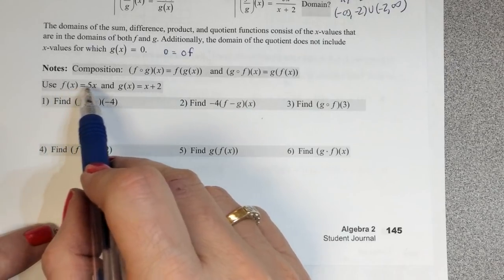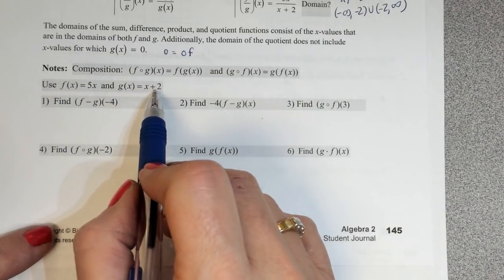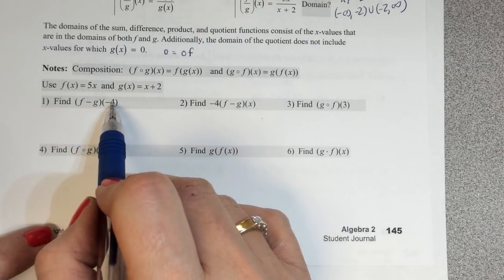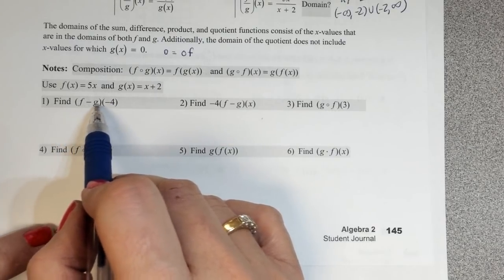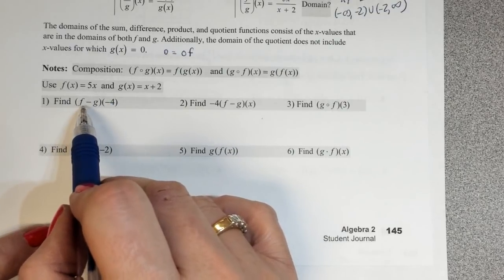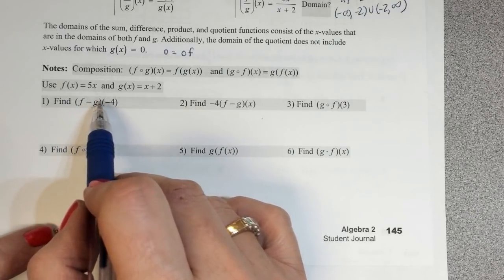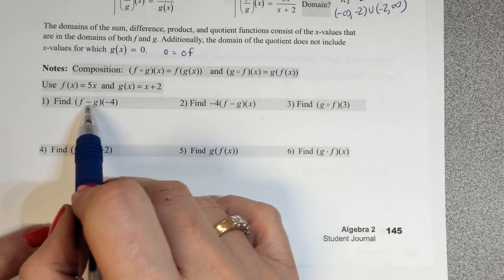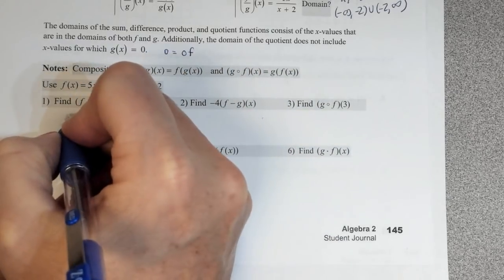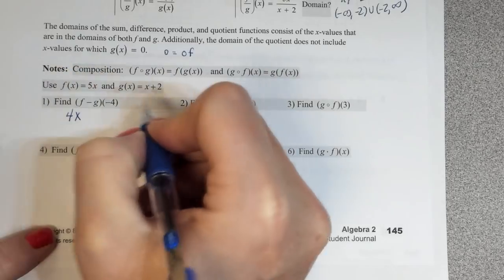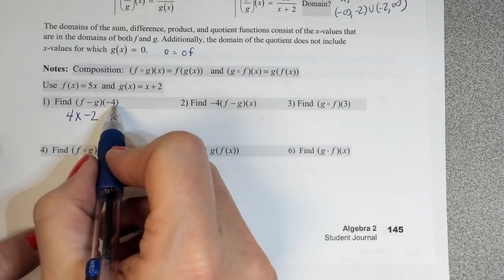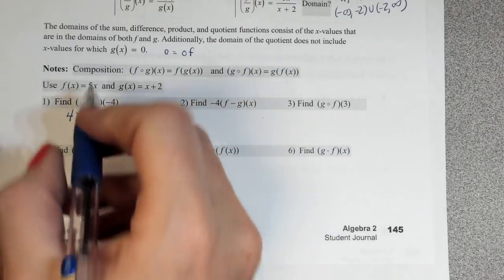All right, so use f of x equals 5x, and again, g of x equals x plus 2. We're going to find f minus g of negative 4. All right, so what this means is that I need to do f minus g and then plug in negative 4. It does not mean that I'm going to do f minus g times negative 4. All right, let me show you what this means. I have to do f minus g. What's f minus g, guys? 4x what? Plus 2 or minus 2? Minus 2.